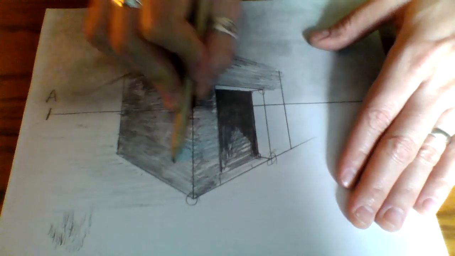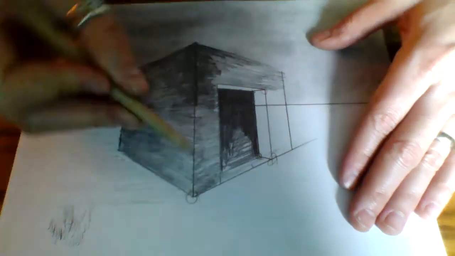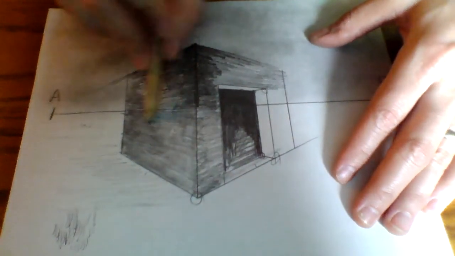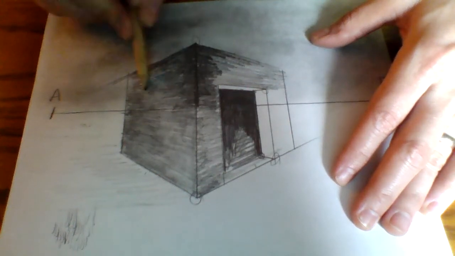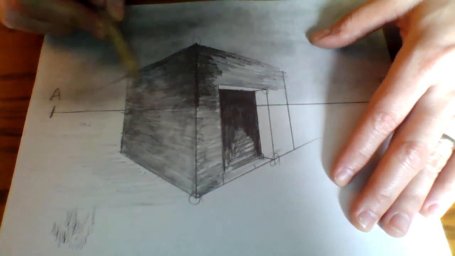I like the blending stump a little better because it means that you don't have to touch it with your skin, which has oils in it. Okay. Really want to get in here, enrich and darken those areas.